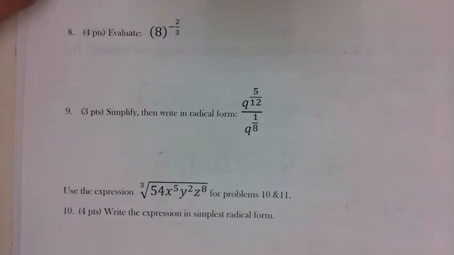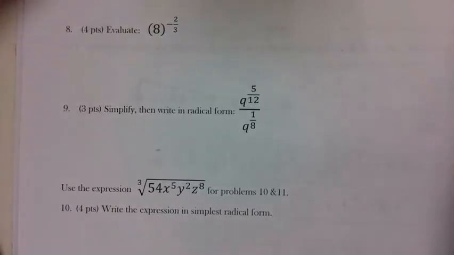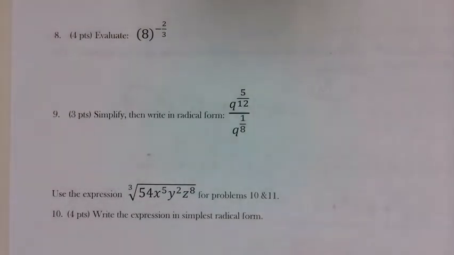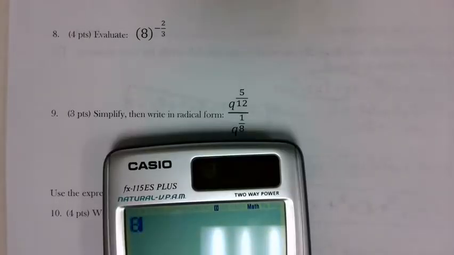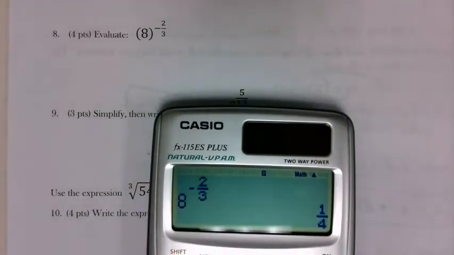Okay, now, these next couple things. Evaluate 8 to the power of negative 2/3. I could actually type that into a calculator, believe it or not. And you know, I might just do that if I'm feeling lazy or bored or whatever. 8 to the power of negative 2/3, and I hit equal, and I get 1/4.